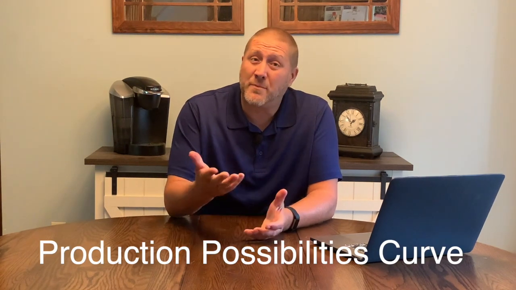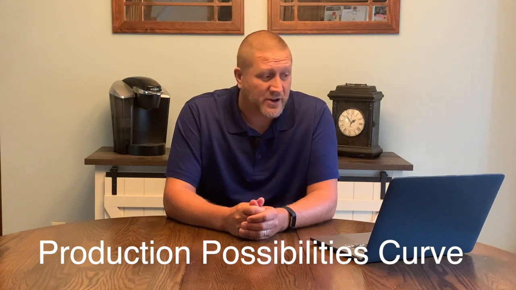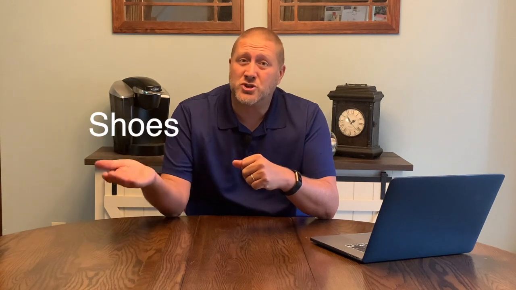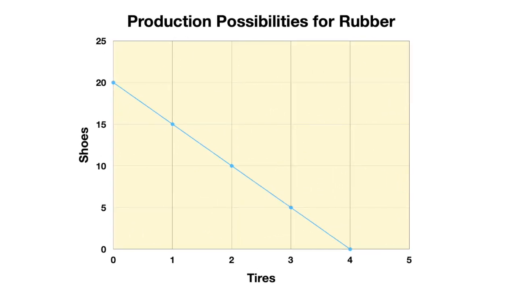Economists use something called the production possibilities curve, or you might hear it referred to as the production possibilities frontier. They use this to help them illustrate possible combinations of output between two different products. This is a model to show that particular concept. What type of output can we have if we want to produce these two products? Today we're going to look at being able to produce both shoes and tires. The curve assumes that the resources of the two products are being used in the most efficient manner. Let's take a look at the possibilities curve of shoes and tires.